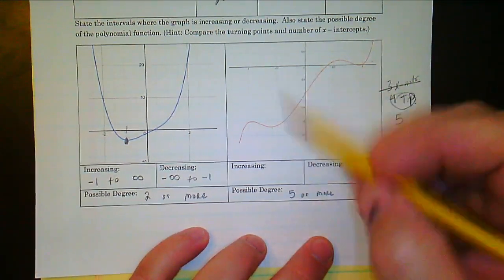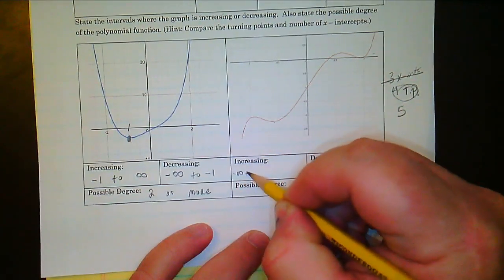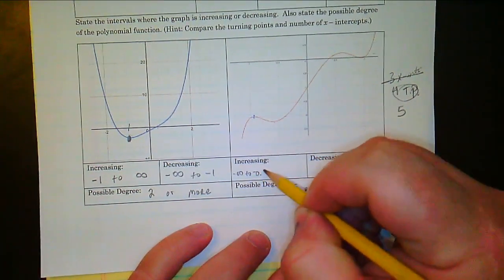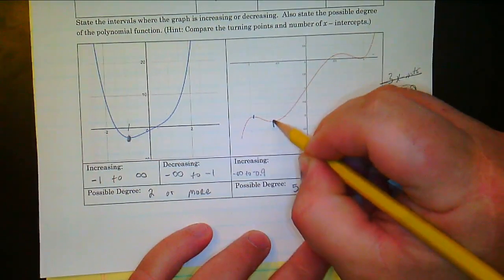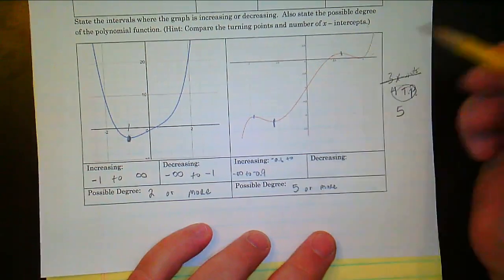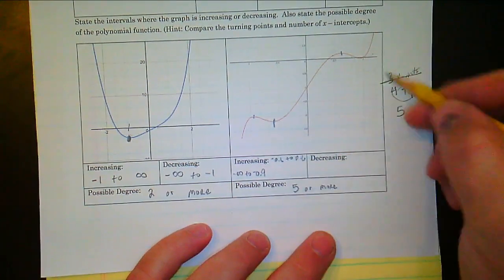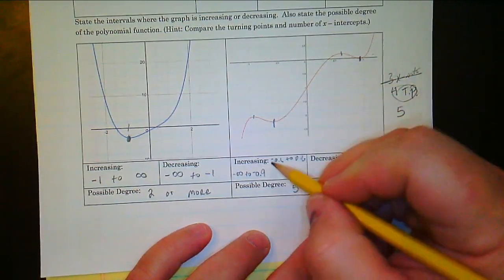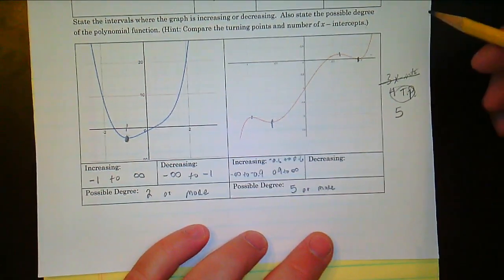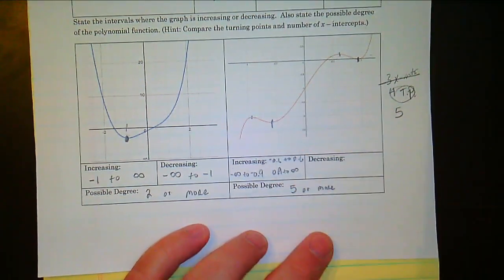All right, now, increasing. Well, it's increasing from -infinity to whatever this number is right here. So let's say -0.9. And then it's also increasing from, let's say, -0.62 all the way until we get to here. And let's say that's positive 0.6. And then there's another place where it's increasing from here, which is like 0.9 to infinity, because it's increasing forevermore after that. We're assuming this picture is the complete picture of the graph, right? Okay, so we have 3 intervals where it's increasing.